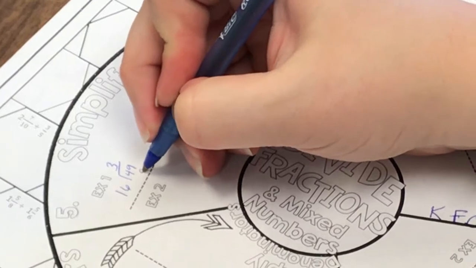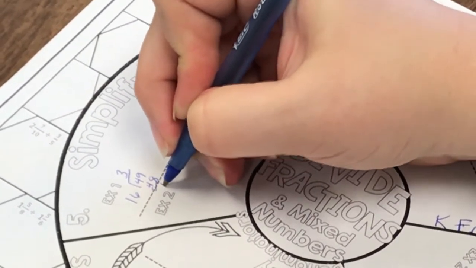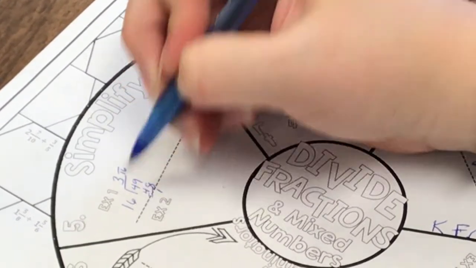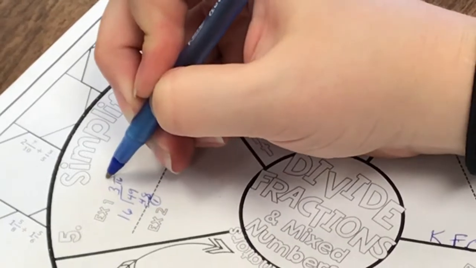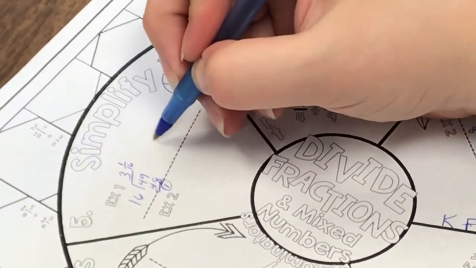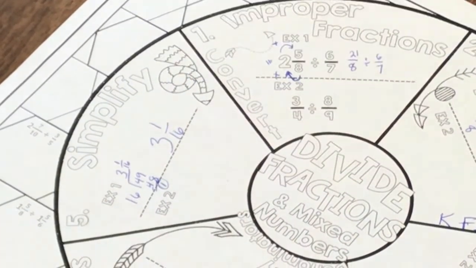That goes into it 48 times, and if I subtract, I get 1. Remember, we have to keep the denominator the same, which was 16, and whatever your remainder is, that goes on top. So my answer in simplified form for example number 1 is 3 and 1/16.